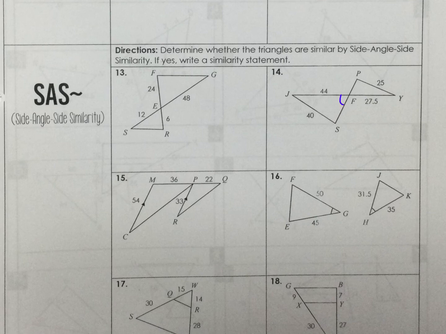I'm going to mark this because I'm a genius. Now, I have two sides and an angle, but it's actually angle, side, side. We cannot have an angle, side, side in math. So, no thank you. Those are not similar.